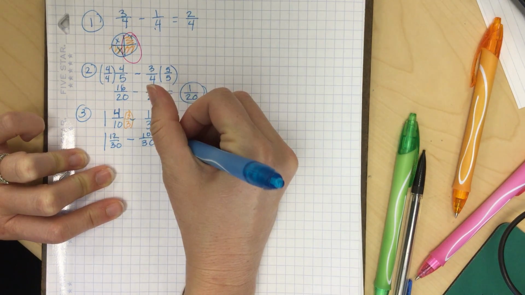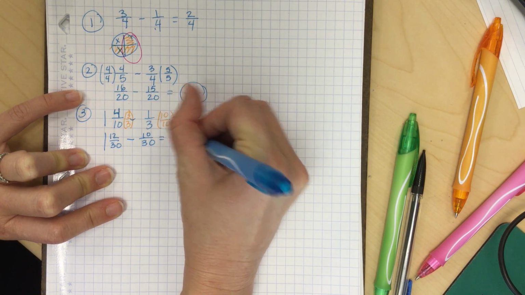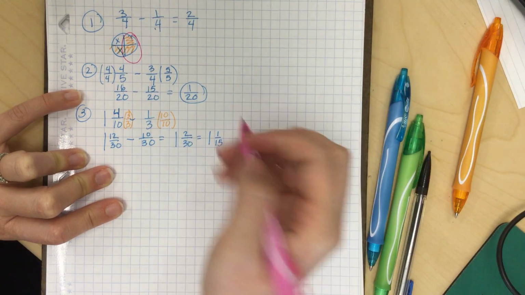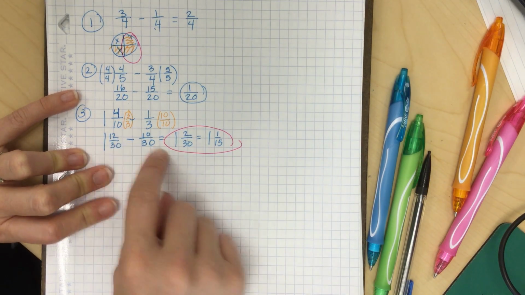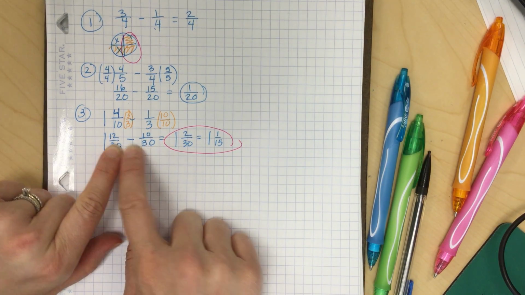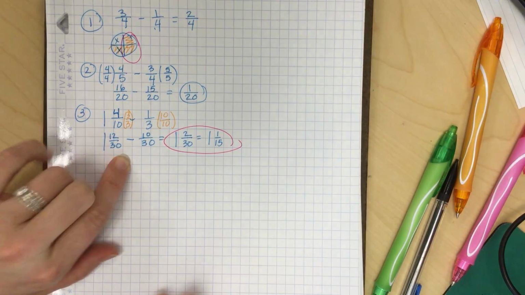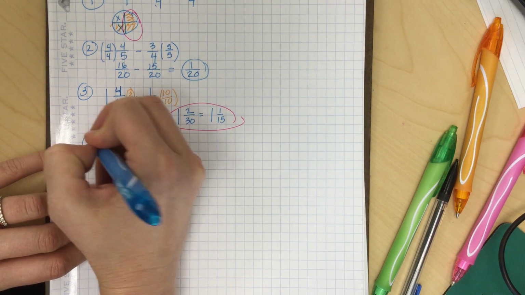That is going to leave me with 1 2/30 left over, which if I wanted to write that in simplest form, it is 1 1/15. So that's really nice once we got common denominators here to take those away and get what's left over, leaving that there. Sometimes the numbers don't work out quite that nicely.